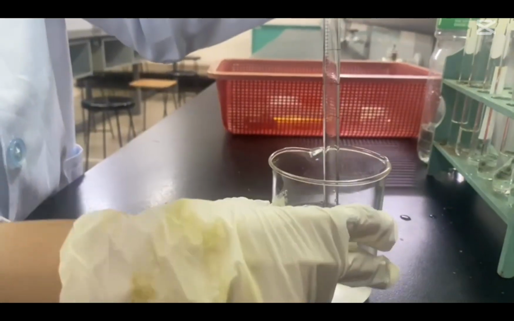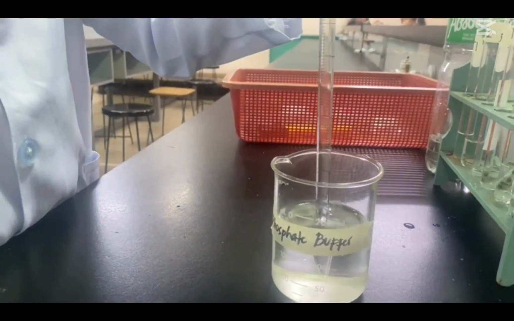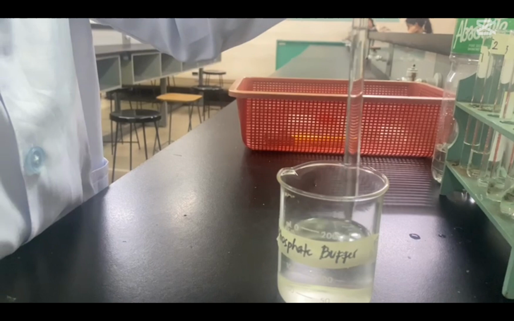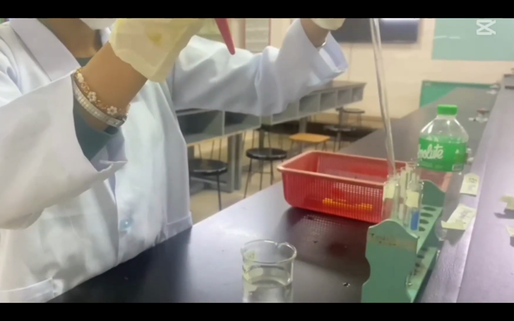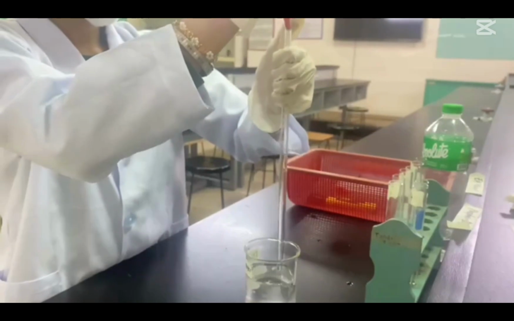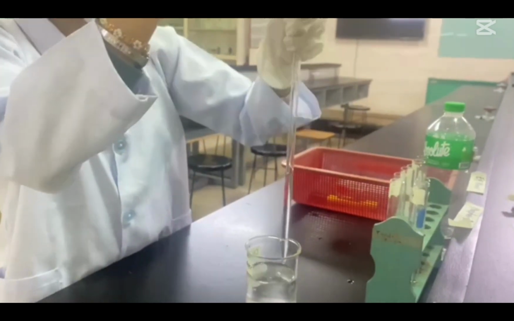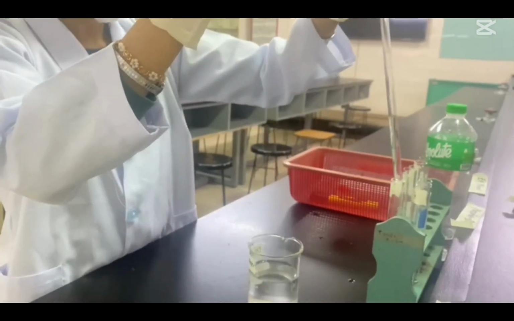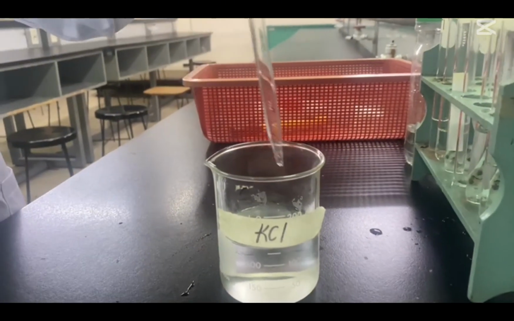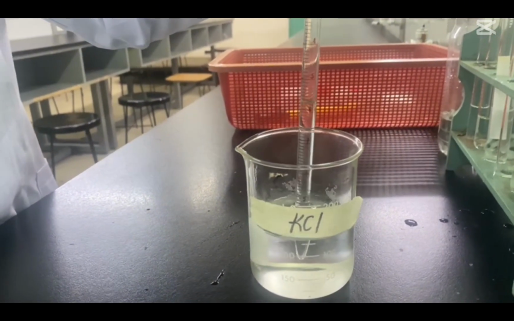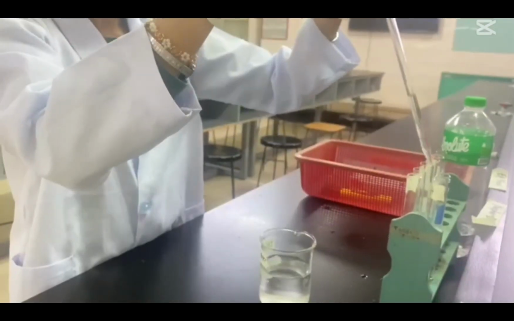And next is phosphate buffer for test tubes 5 and 6. And lastly, 0.1 M KCl is for test tubes 7 and 8.